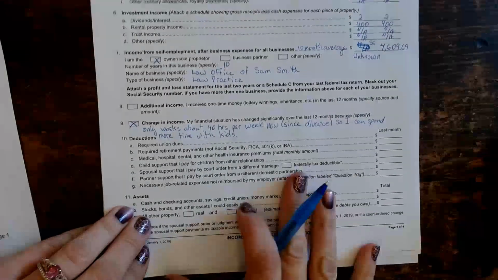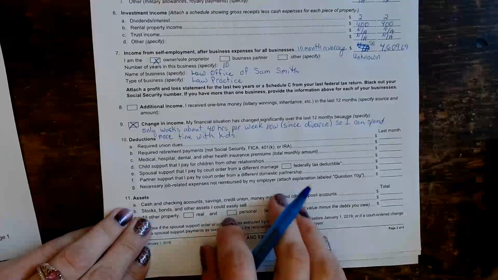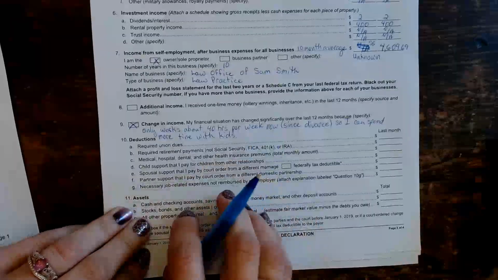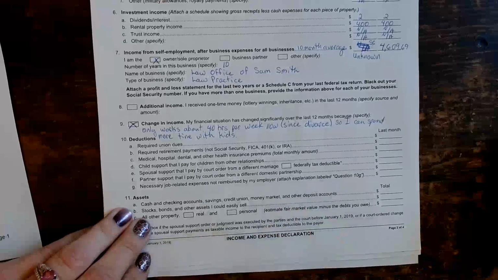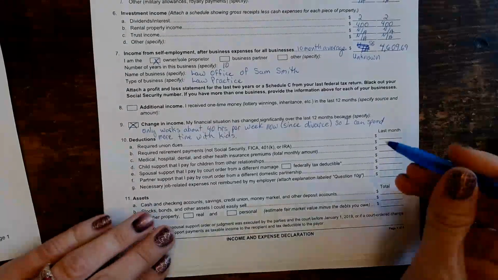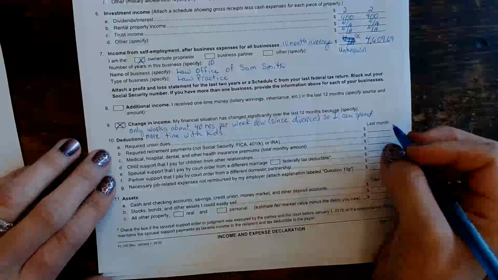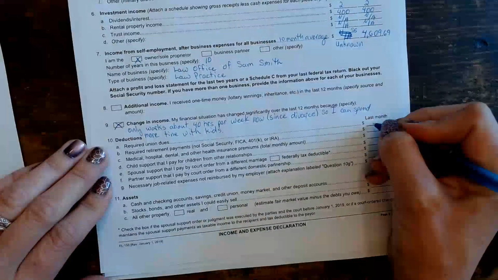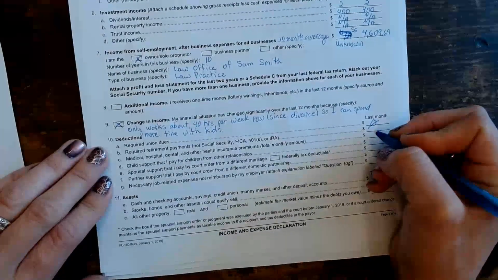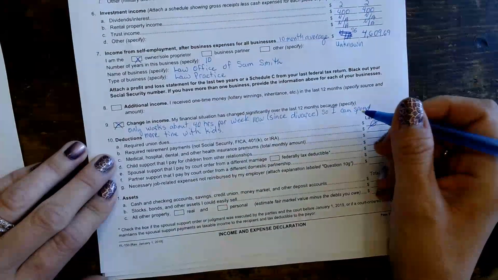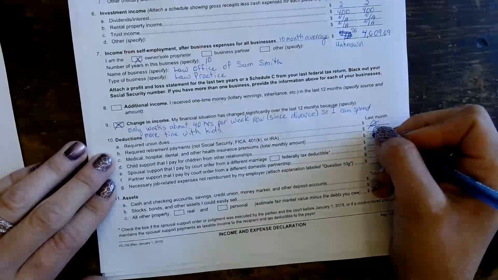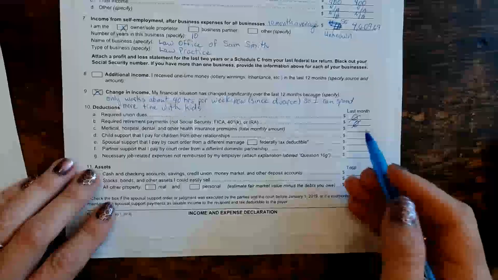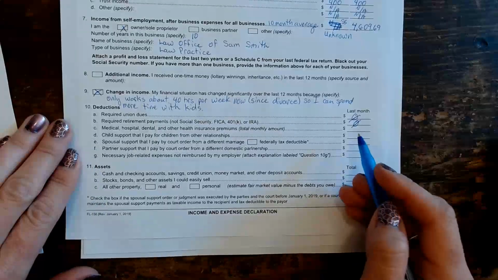If you have any questions about how your situation is going to impact your case, you need to speak to an attorney who can evaluate your case specifically. So now we're going to go to section 10. Sam doesn't have union dues. He's not unionized. He's self-employed. He does not have any required retirement payments. He might have an IRA. That'll go on the next page.